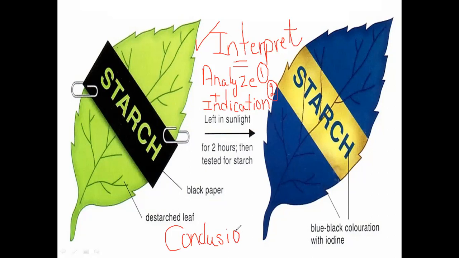After covering the green plant with a black paper and leaving the other parts exposed to sunlight, after 2 hours, we did the iodine test. Dark blue color was obtained with the part that was exposed to the sunlight. However, a brown yellowish color was obtained for the part that was covered with the black paper. Here, I finished the first part, which is the analyze.